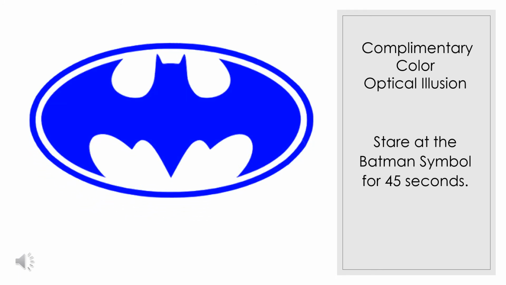Complementary color optical illusion. Stare at the Batman symbol for 45 seconds. Look at the white box. What do you see in the white box?